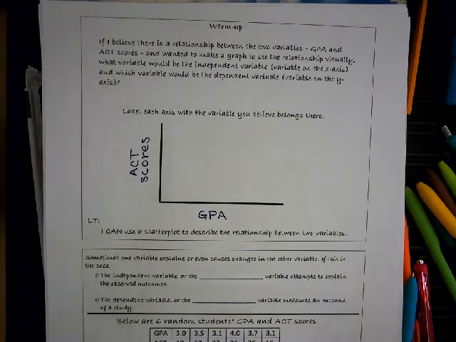Alright, so we're going to be focusing on scatter plots. Today we're going to make scatter plots by hand. Next week we'll be making them with technology.